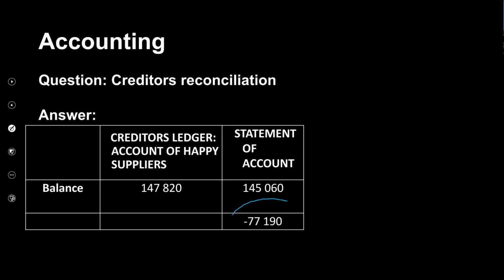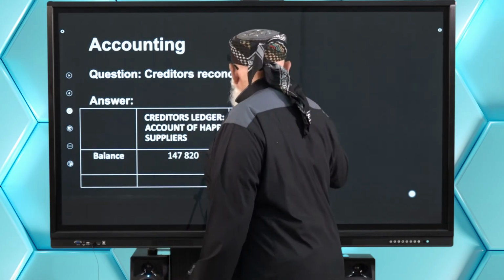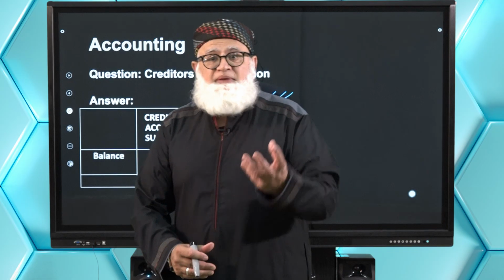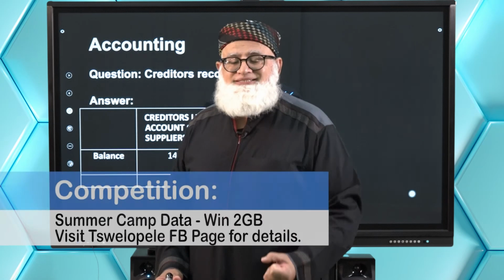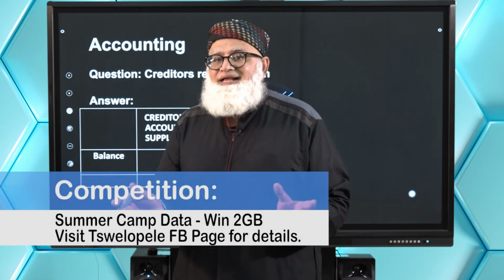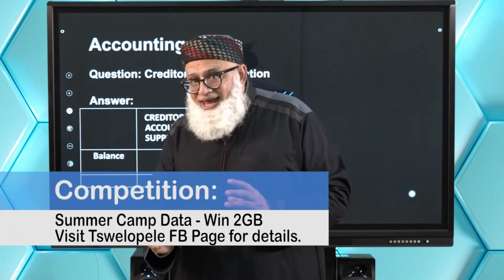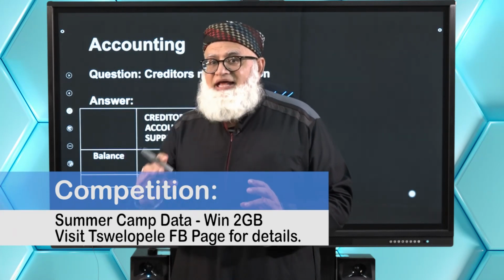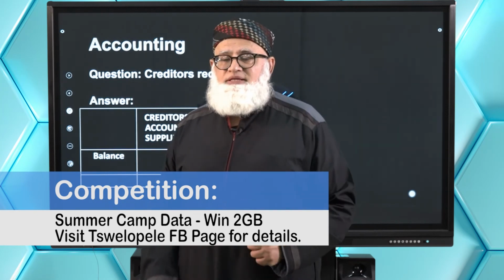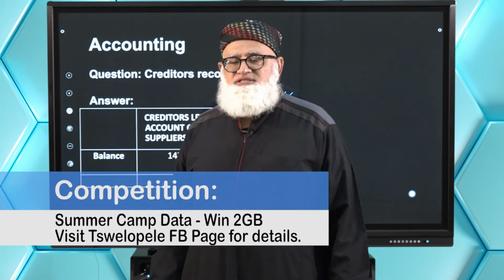Subtract the 77,190 from their amount, because it's not reflected on the statement. We now have to reflect that amount on the statement by subtracting that amount. So what have we done? We have now reconciled the differences between the creditors ledger, the account of Happy suppliers, with the statement that we have received from Happy suppliers.